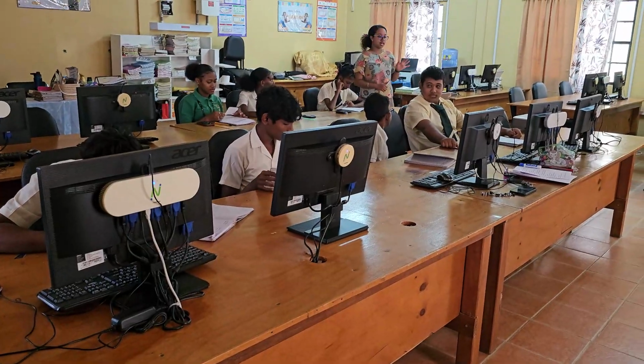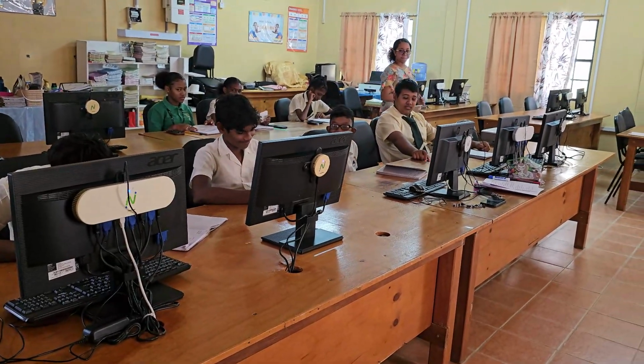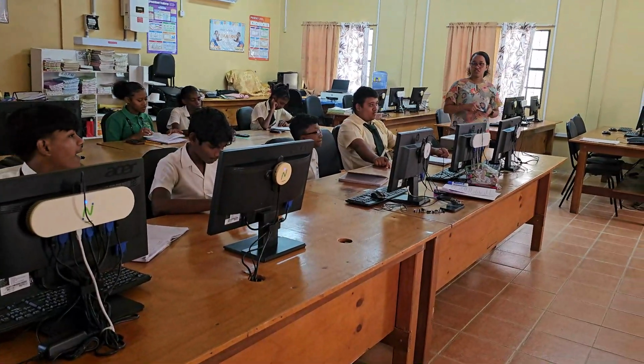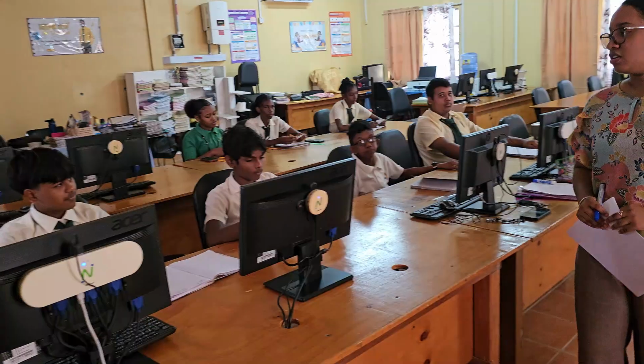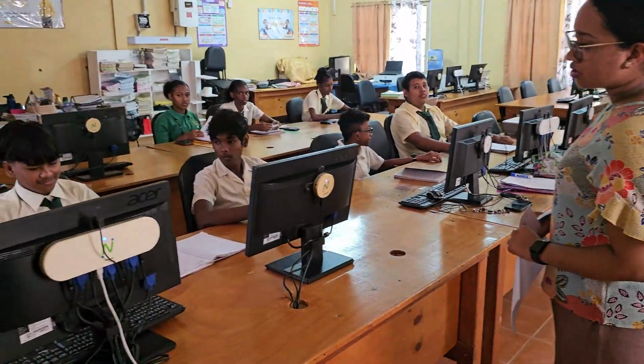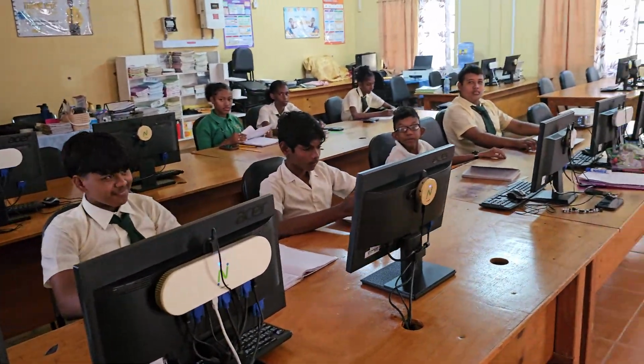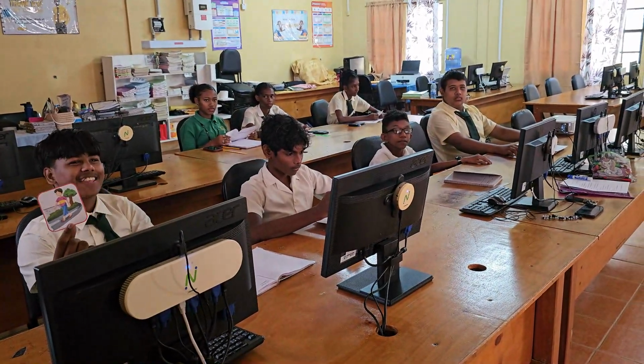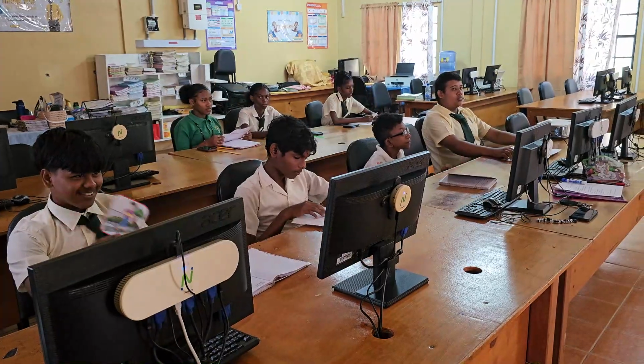So we're going to start with Shazad. Shazad, let me hear you. Show us your picture and tell me if it's a vector or a scalar quantity. Scalar quantity. How is it a scalar quantity?